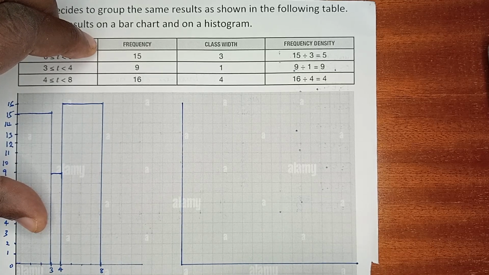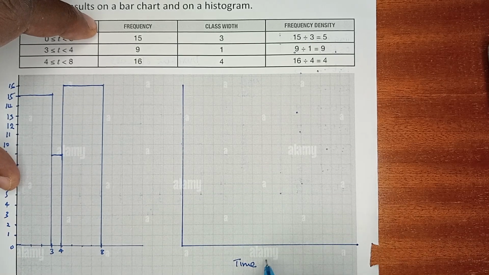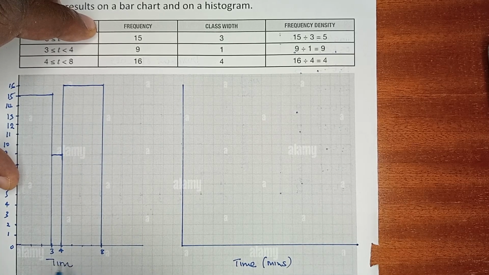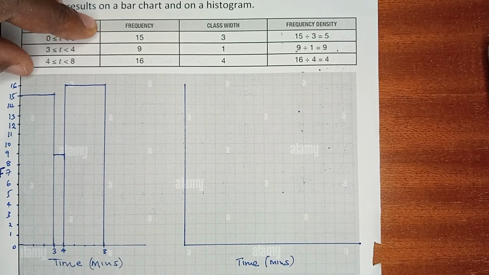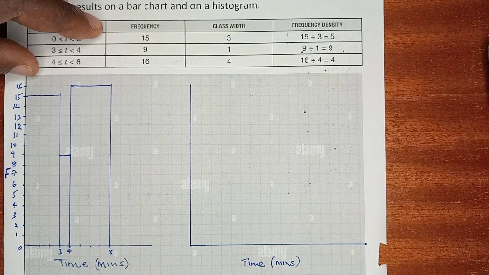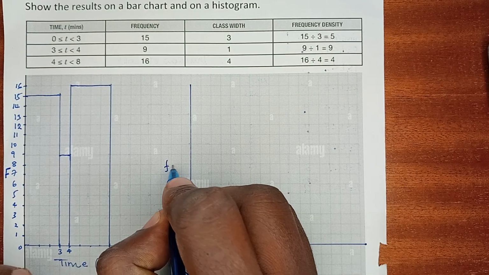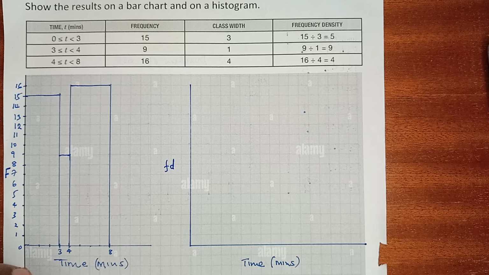this is time. We have time on the x-axis in minutes, just like we had time in minutes in the bar chart. And on the y-axis, you had what we call frequency, F. We had the frequency on the y-axis. Incidentally, on the y-axis of the histogram, we will have the frequency density, as illustrated on that column.